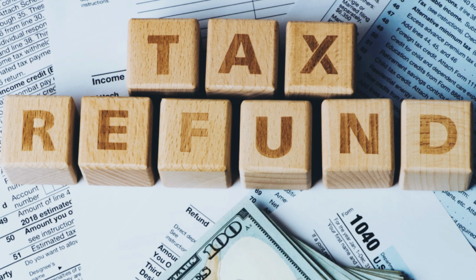If you use TurboTax or any other software, the first thing to do is register for your account. Once you're done with that, we are moving to step 2.